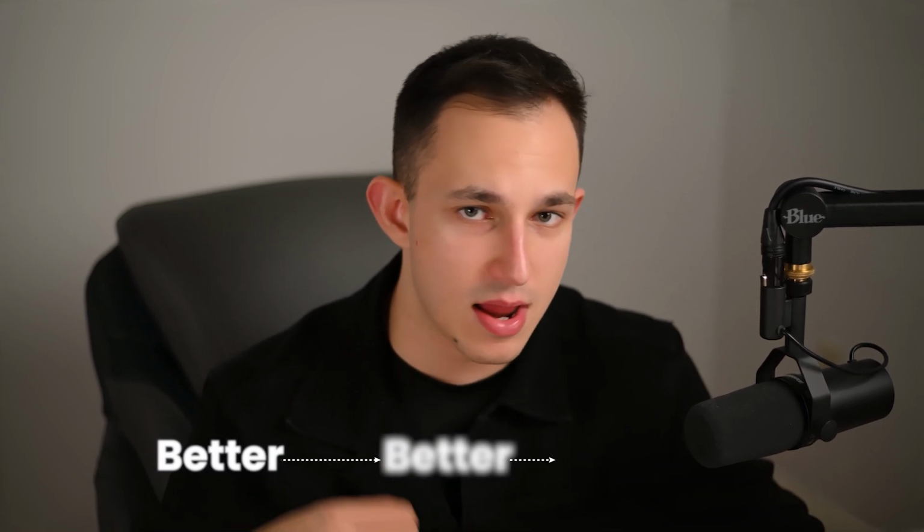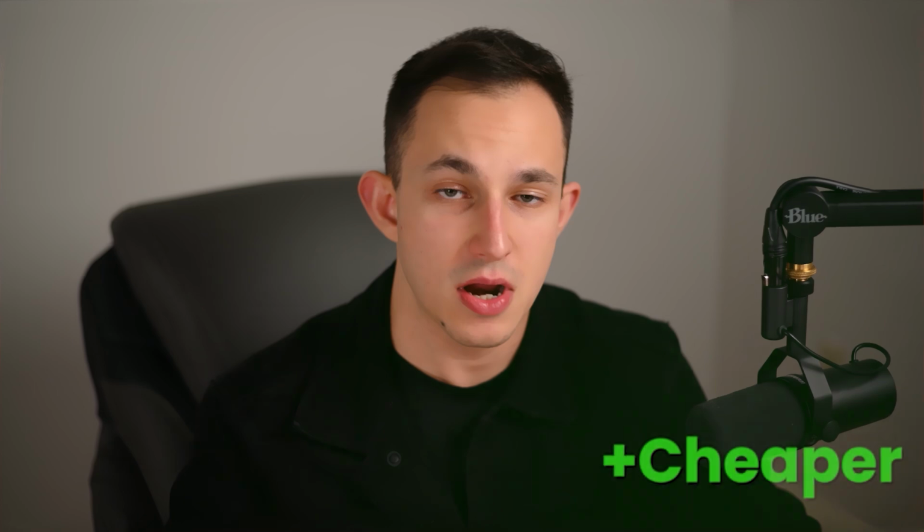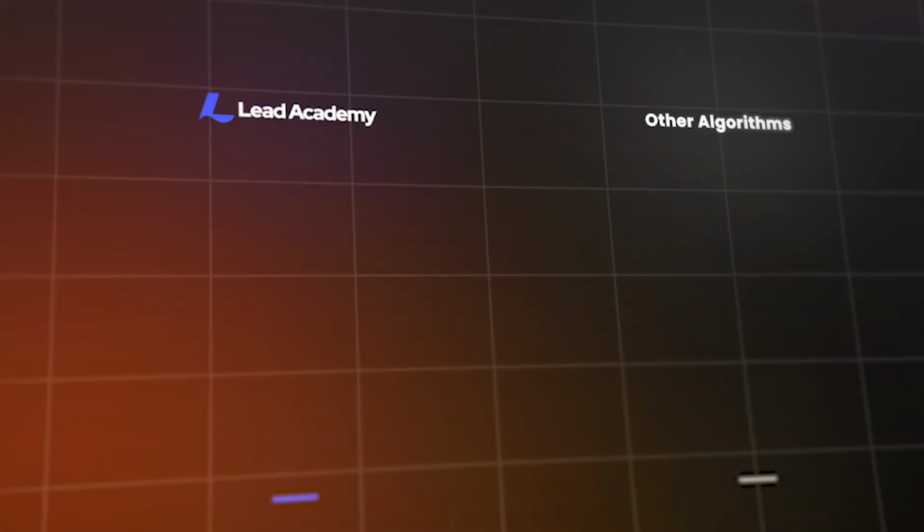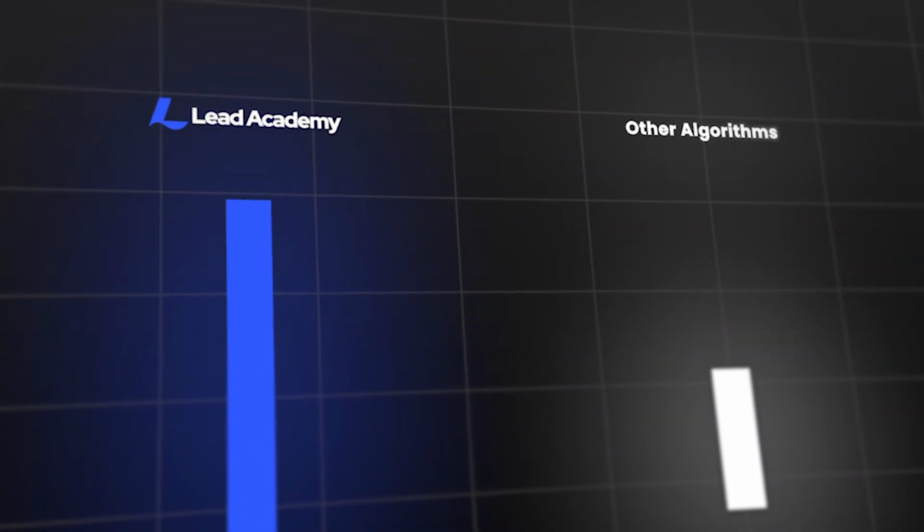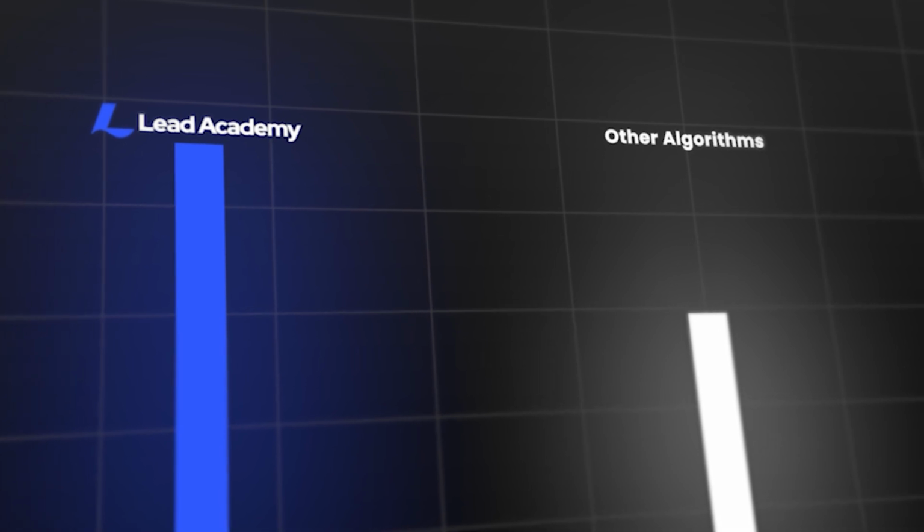Also, something I want to mention is our waterfall enrichment tool is brand new, meaning our algorithm is going to get better and better, and it's going to get cheaper and cheaper, and we're going to find more and more data. Everybody else's algorithm has been around for years now, right? We're just getting started with this. So just keep that in mind, because even though it's already outperforming, it's going to outperform them even more significantly in the near future. But enough of the talk. Let's get into the actual data.